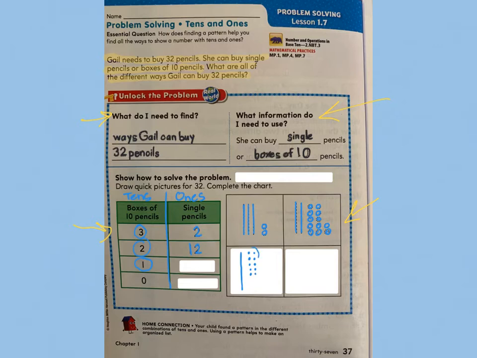Remember what we do? Circle to show that you have 10 right there. And then let's keep counting. 21, 22, 23, 24, 25, 26, 27, 28, 29, 30. Circle to show we have 10. Let's keep counting. So we have 30, 31, 32.